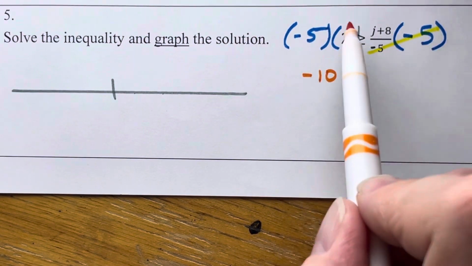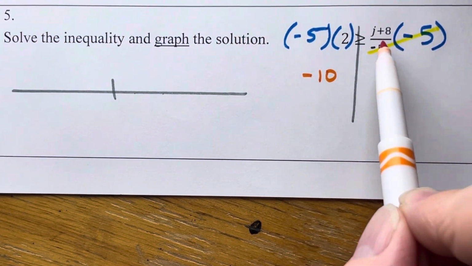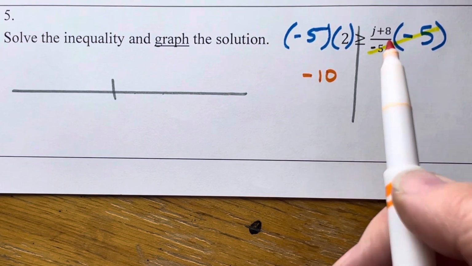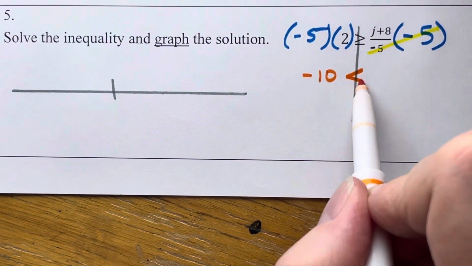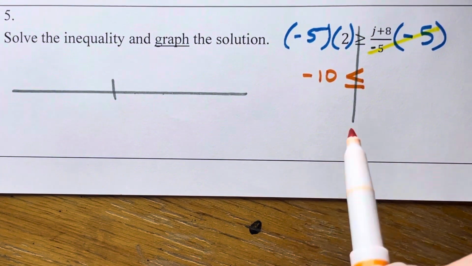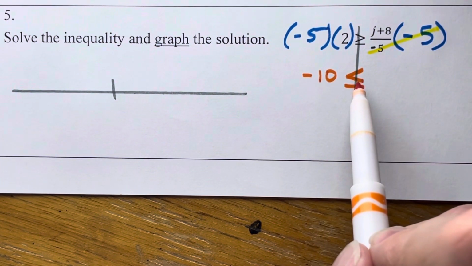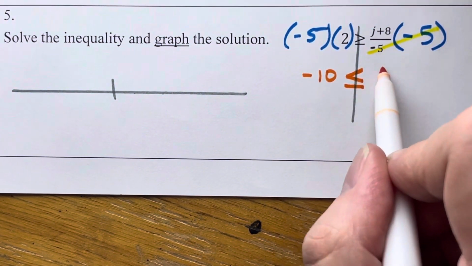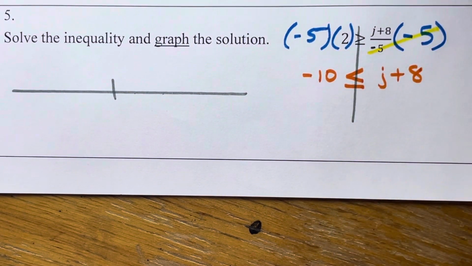But because we multiplied by a negative value, that means our inequality is going to turn. It's going to face the other direction. So negative 10 is now less than or equal to j plus 8.